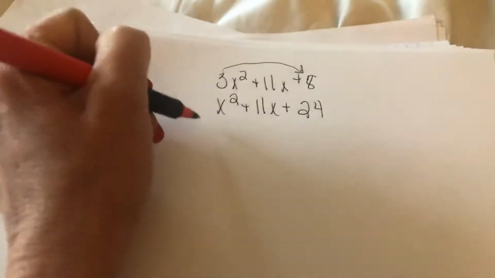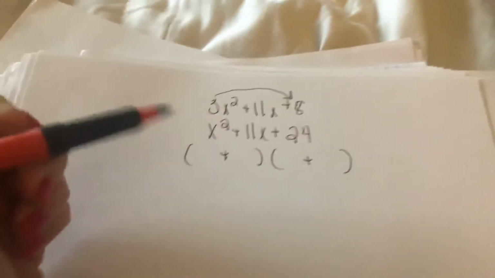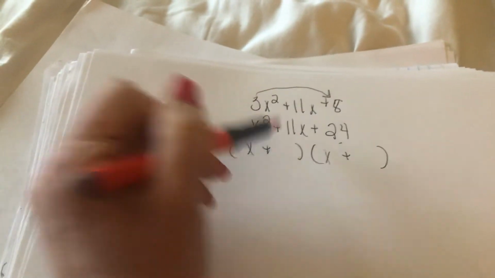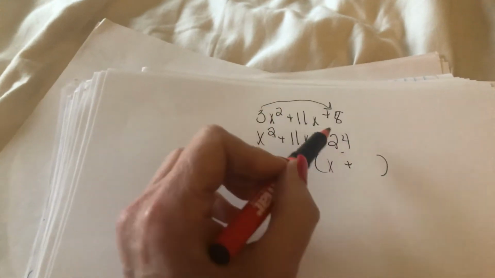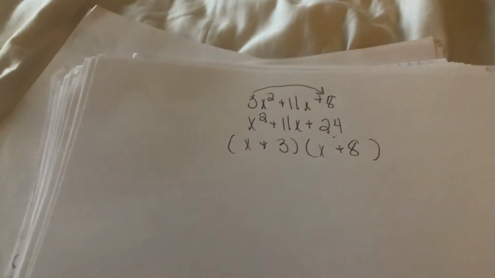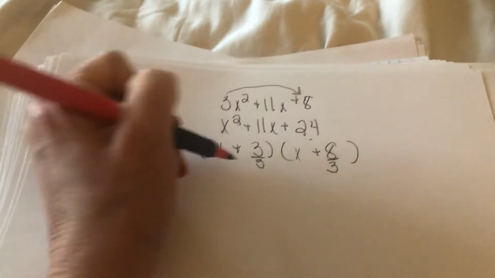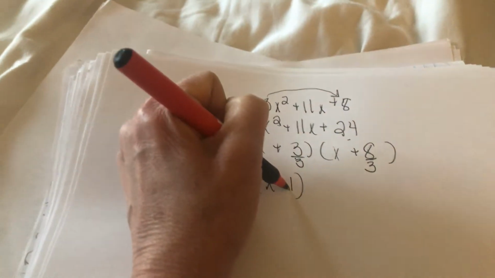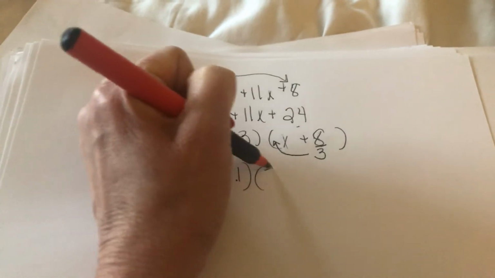Okay? Next, we're going to set up our parentheses and get our signs. Well, everything's a positive, positive, and the only factors we have of x is x and x. Now, we need factors of 24 that add to 11. Well, we know we multiplied the 3 and the 8, and 3 plus 8 is 11, so 3 and 8. But don't forget, we use slip and slide, so we've got to divide by 3. So that will become x plus 1 because 3 divided by 3 is 1. But 8 is not divisible by 3, so we have to slide it to the front.